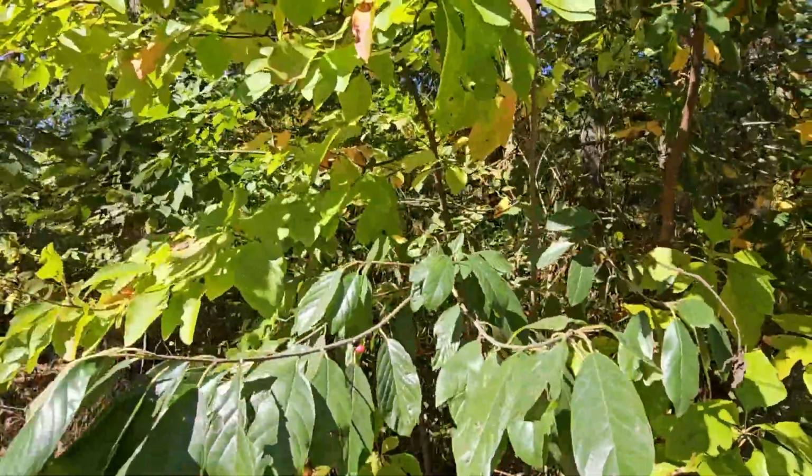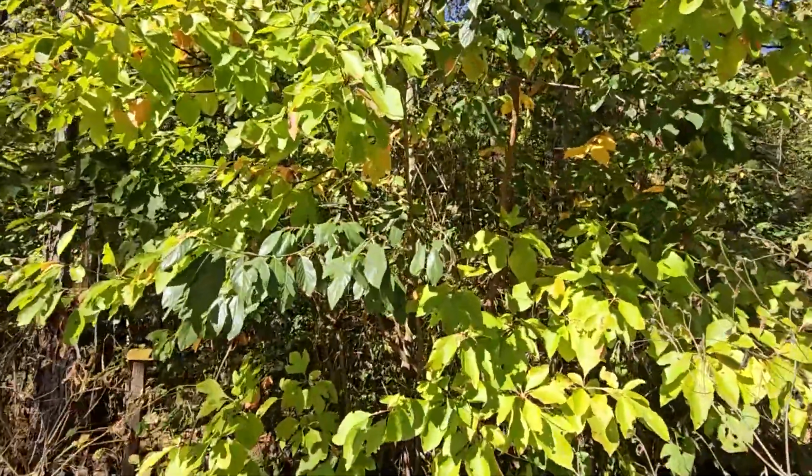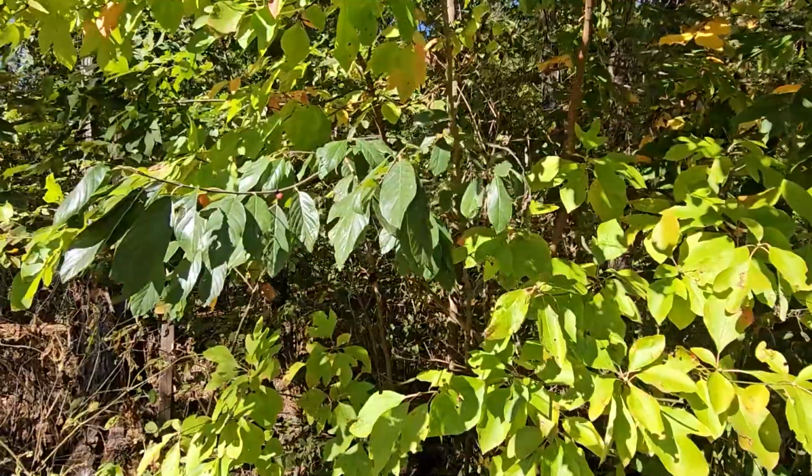This particular one is competing with some sassafras in this planting location. So we're in Tippecanoe County, not in its native range, so this was a planted specimen.